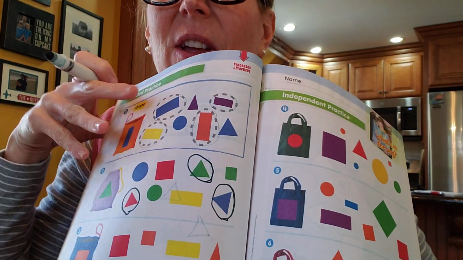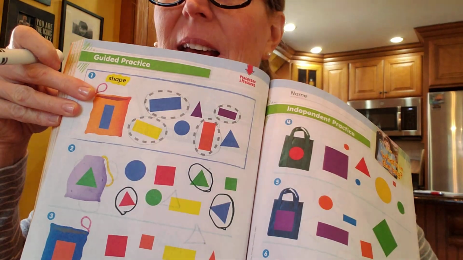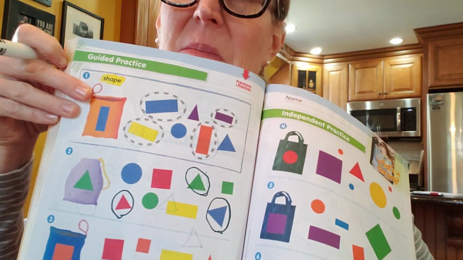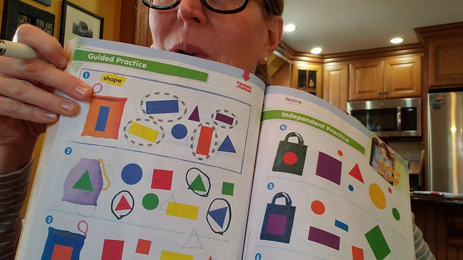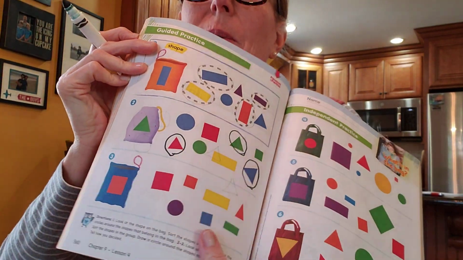Now, are these triangles all the same color? No, they are not. Are they the same size? Maybe. But what's more important is they are all the same shape. Okay?